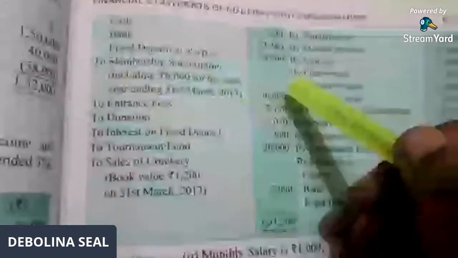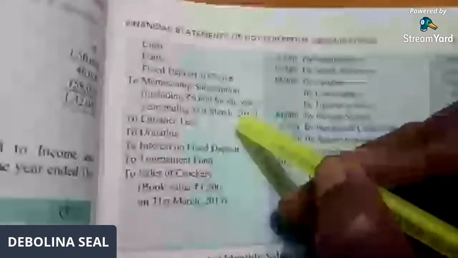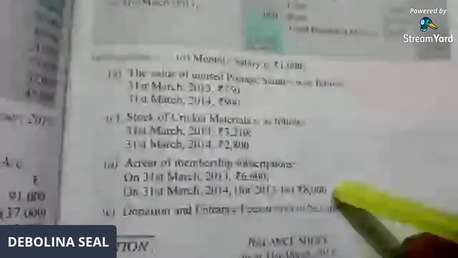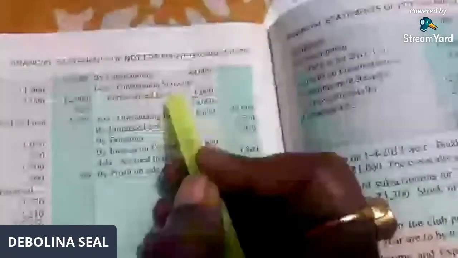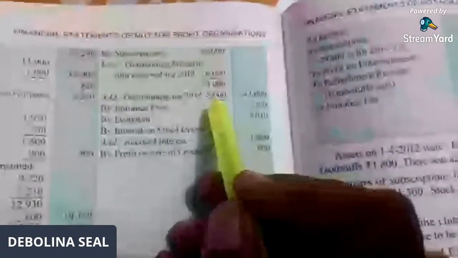Membership subscription is 40,000. From here, see, it is told that 6000 is for the year ending 2013. That means last year's subscription, we are going to subtract. And next, this year's subscription 2013-14, we are going to add. So subscription is 40,000. Last year's 2013 subscription we are going to subtract, so it comes to 34,000. Next, what are you going to add? You are going to add 8,000, that is for this year. So it comes to 42,000.